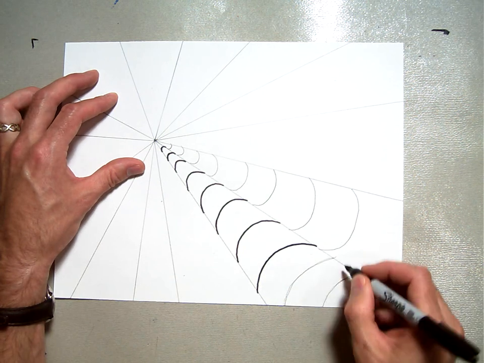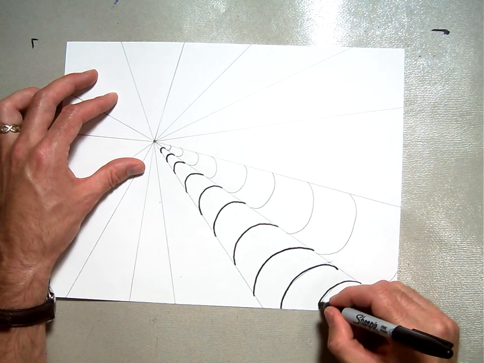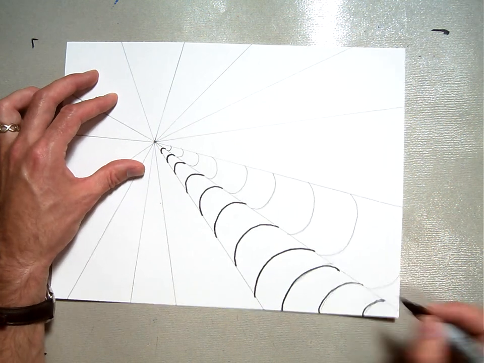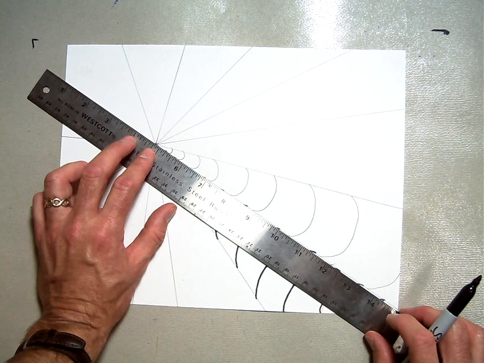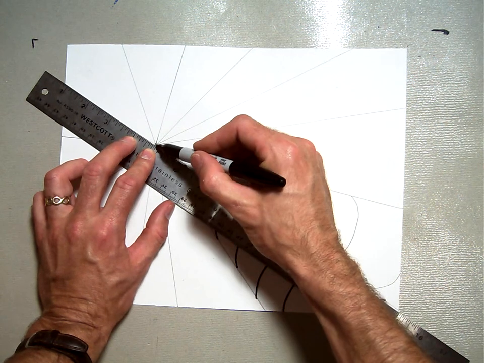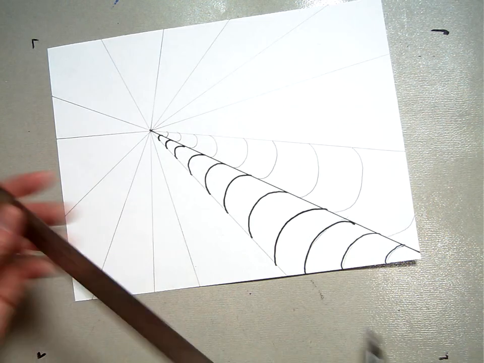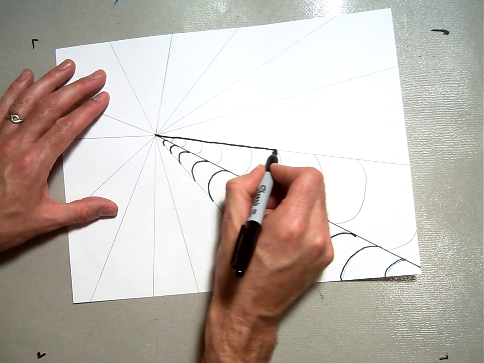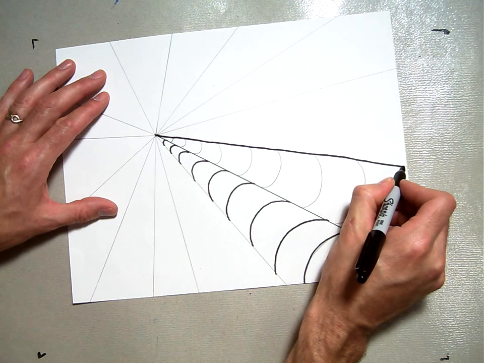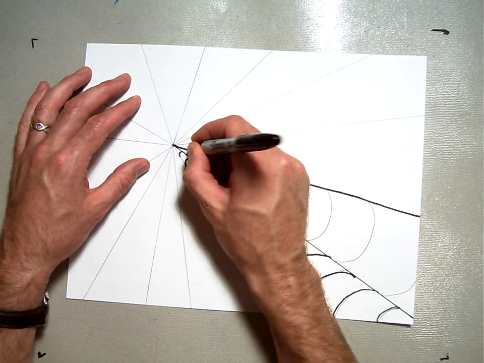And then at the same time, use that Sharpie to outline the straight lines coming out of the center. And if you want to go back to your ruler and use your ruler to redo those lines, you can. Or if you just feel like you can freehand it, you can do that as well. Whatever you feel like is going to work best for you.